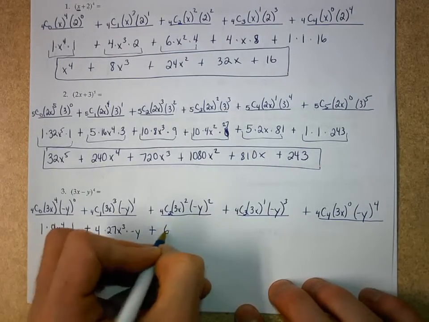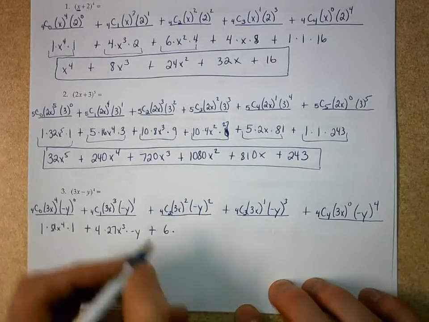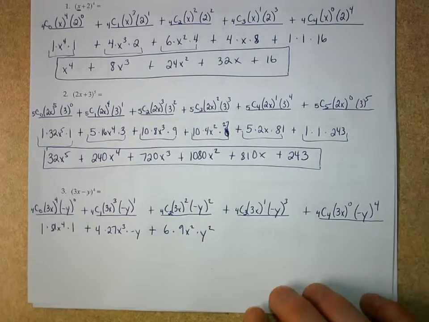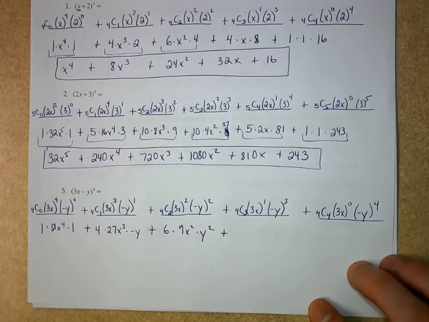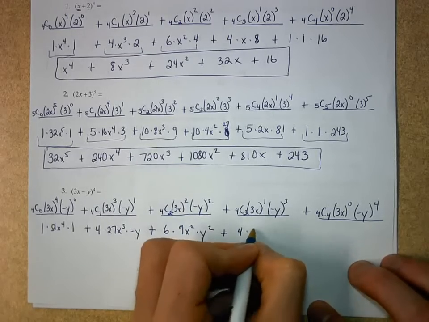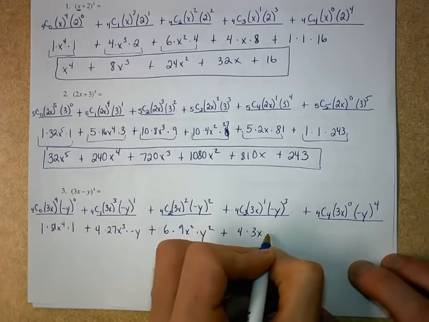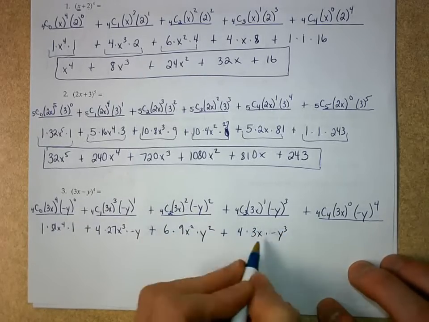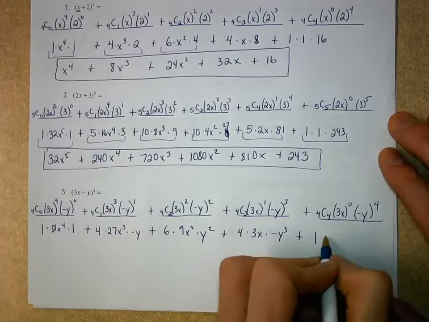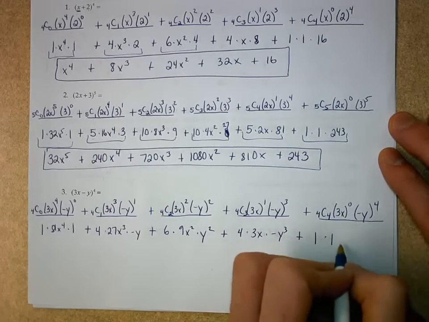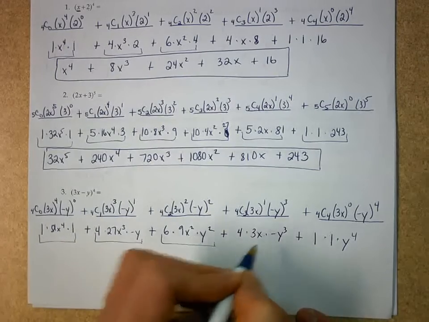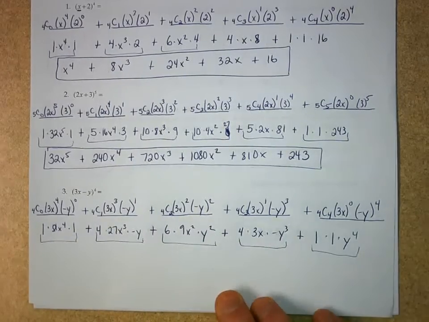4 choose 2 is going to be 6. 3x squared is going to be 9x squared. Negative y squared is going to be just y squared. 4 choose 3 is going to be a 4 times 3x to the first is just 3x, and then negative y cubed is going to be times a negative y cubed. So this whole quantity will be negative in the end. And then finally, 4 choose 4 is 1. 3x raised to the 0 is 1, and then negative y to the fourth is just going to be y to the fourth. So there's my first term, second term, third term, fourth term, and fifth term.